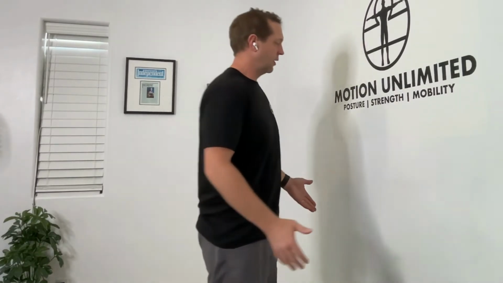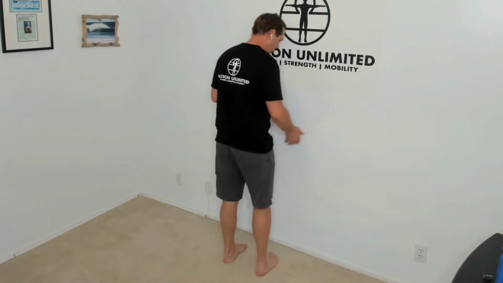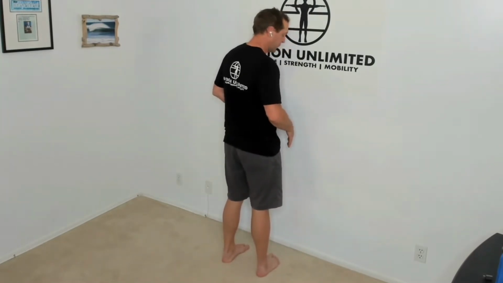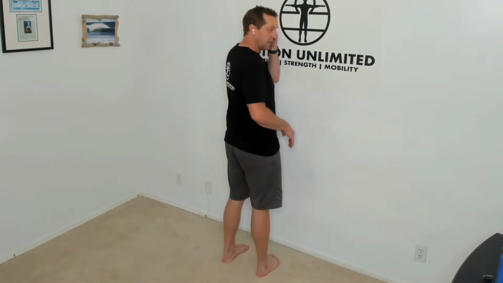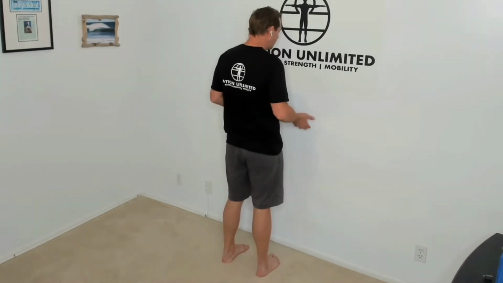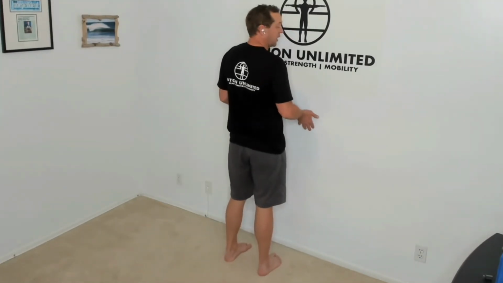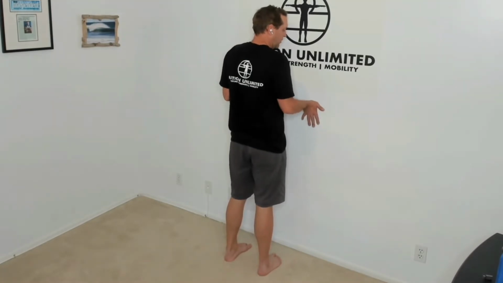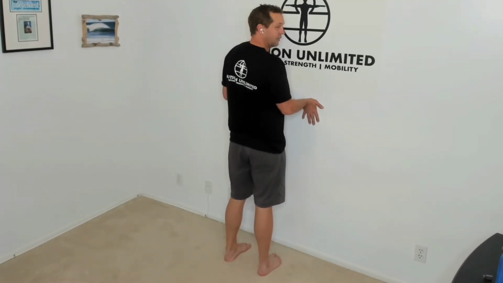For the first exercise, we're going to face the wall. This is a really good exercise for people that aren't able to lie down on their back because their neck pain is so acute. What you're going to do is bring your hands on the wall like this. Your feet are going to be pointing straight forward, about 6 to 8 inches from the wall. You're going to place your hands on the wall and bend your elbows at 90 degrees.